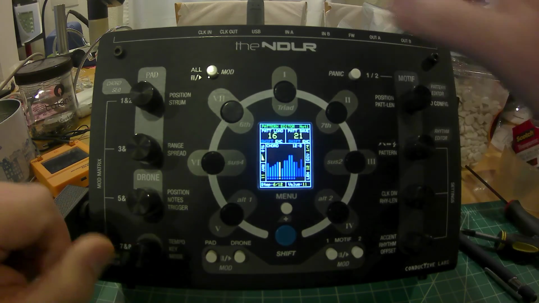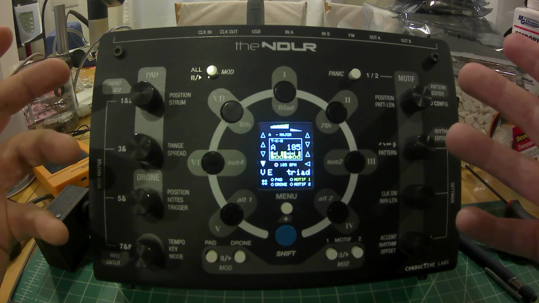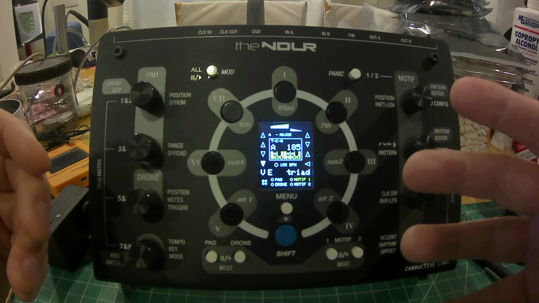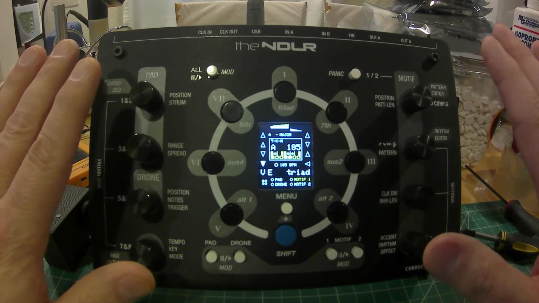Okay, enough about that. We'll pop back out. And again, that's pretty much an overview of the user interface. Pretty simple to use, very little menu diving.